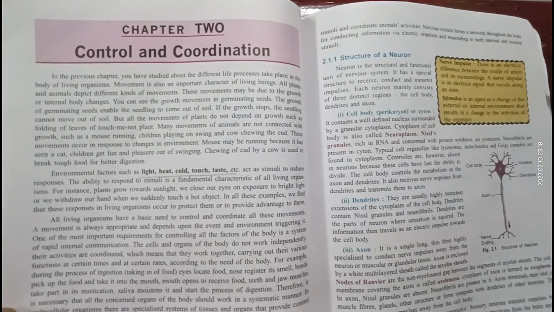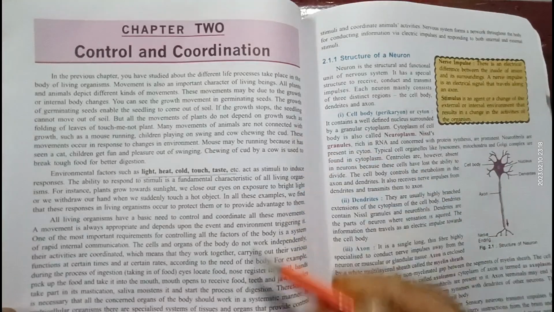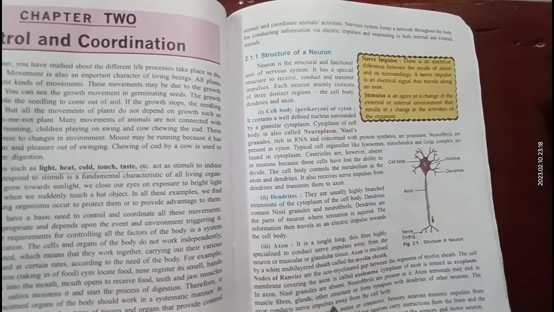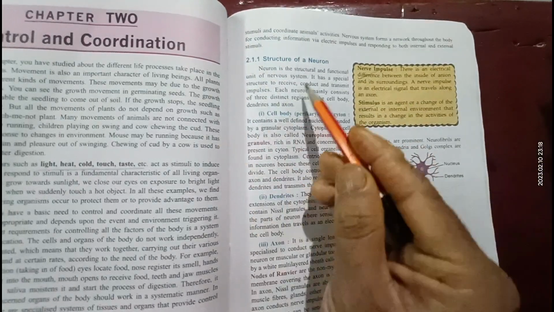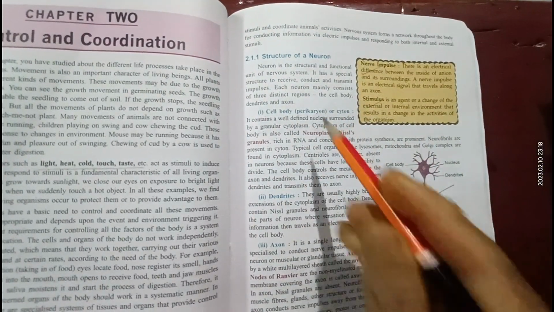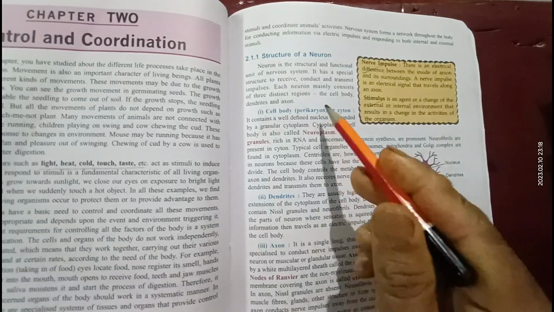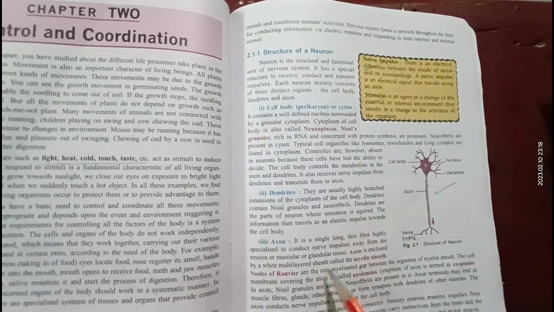From chapter 2, that is control and coordination, this page just go through. From the next page, these definitions are important: nerve impulse, stimulus, then structure of neuron. This figure along with this description is important. Full question will not come, short question may come.